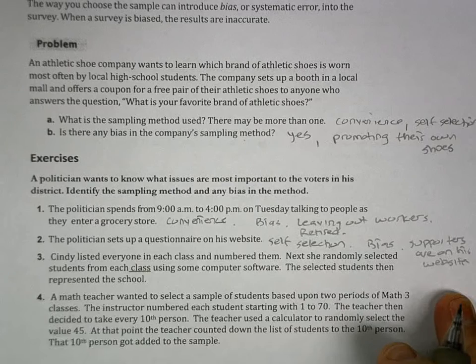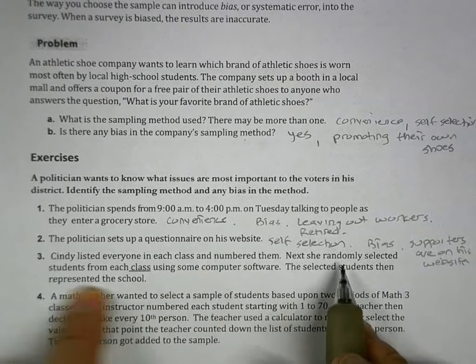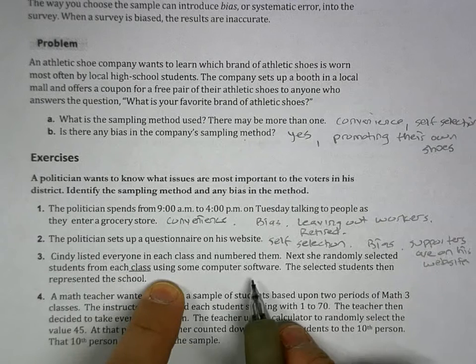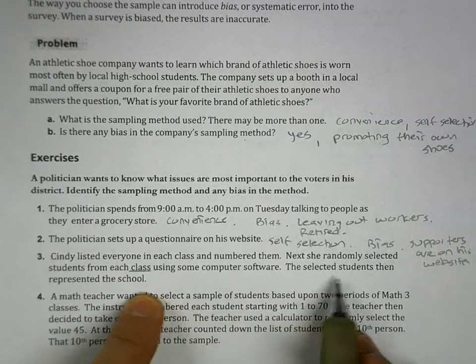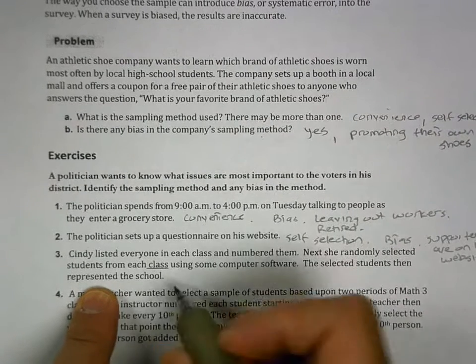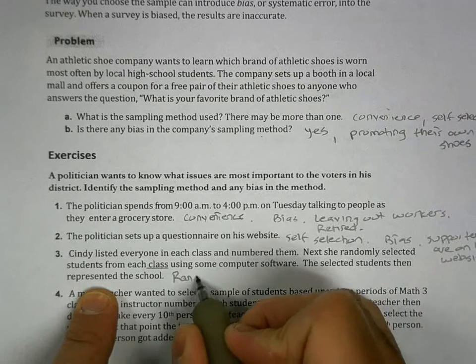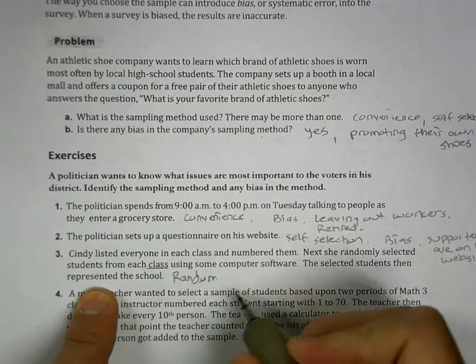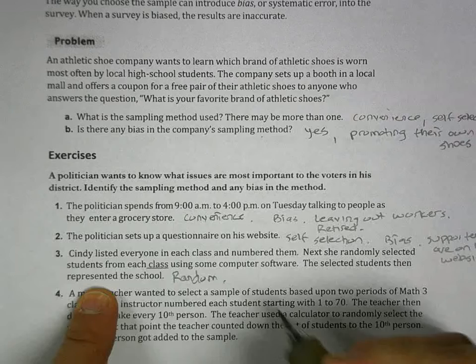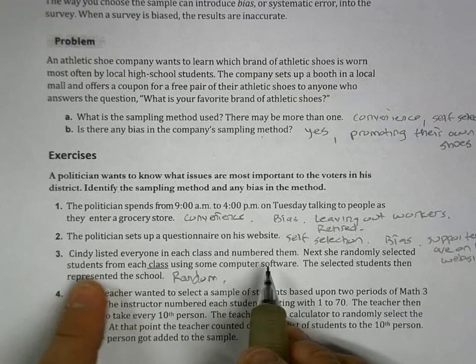3, Cindy listed everyone in each class and numbered them. Next, she randomly selected students from each class using some computer software. The selected students then represented the school. So I would say that's pretty random. Every single student has an equal chance of being picked. Random. And as long as she picks enough students, the sample size is big enough.